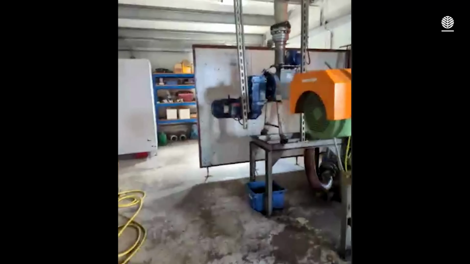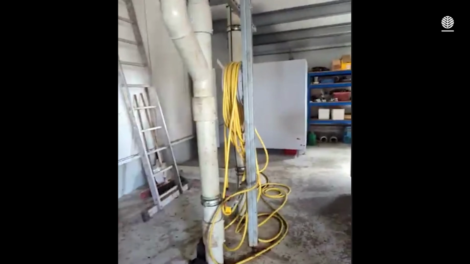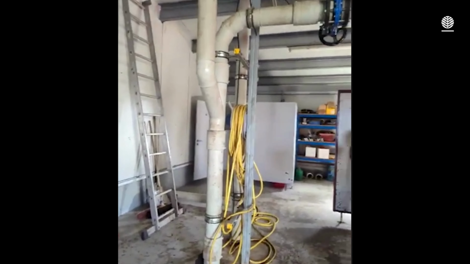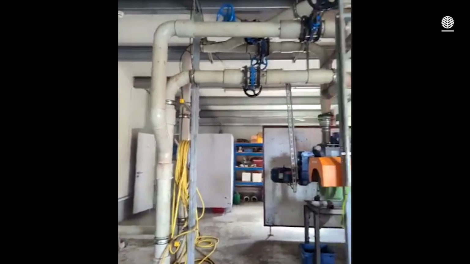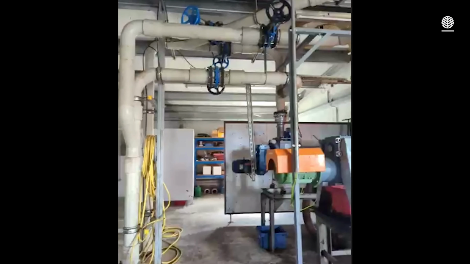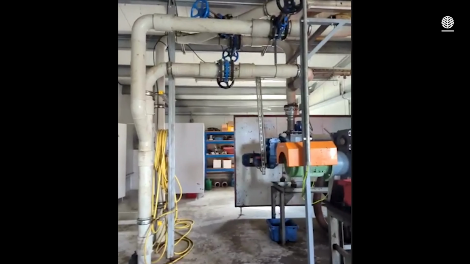And this piping is coming down from the pumps in the pumping room and feeds the dewatering unit. So even after decades, it's quite clear. It looks good to me.